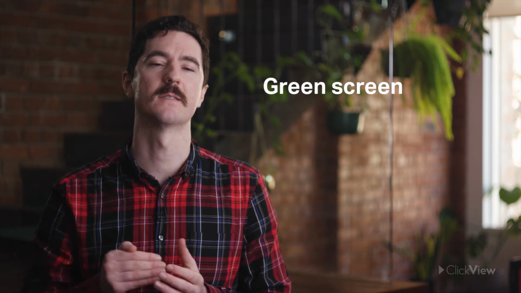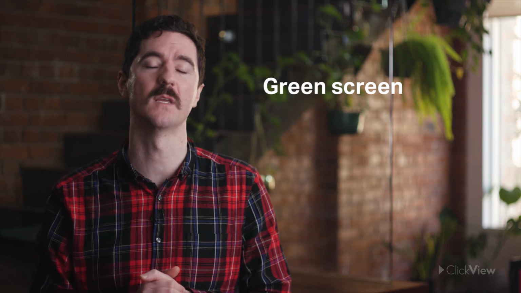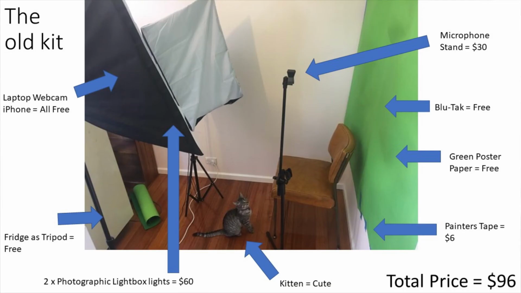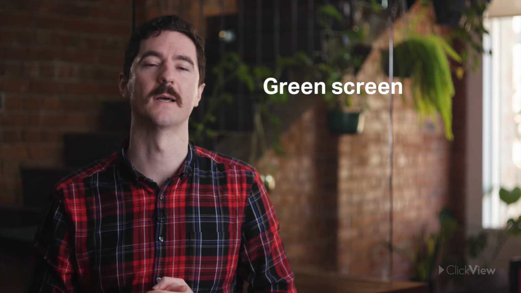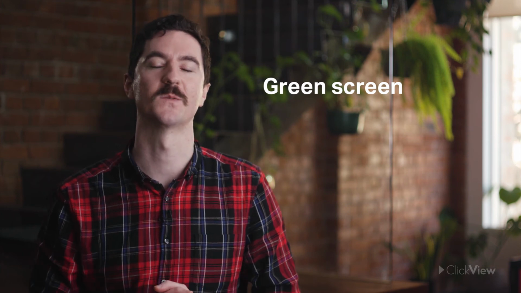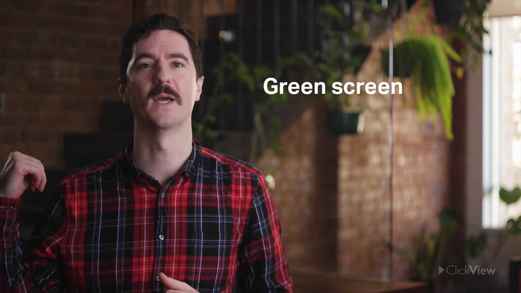I'll talk you through how I started it and you'll be able to see, I hope, how easy it is to get done. Essentially, I went to a shop, I bought very large pieces of bright green fluoro paper, I taped that to the wall, I got a decent set of photographic lights, cost about $60, I pointed them at the green screen and myself, and then that was my green screen. I actually had a fridge as my tripod because I'm quite tall and I couldn't afford an expensive tripod at that time. So I had a fridge with my phone on top, I had green paper behind me, and I had some decent lighting.